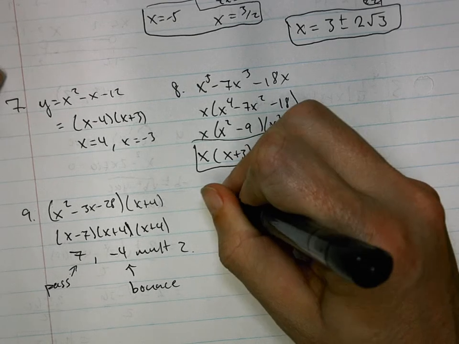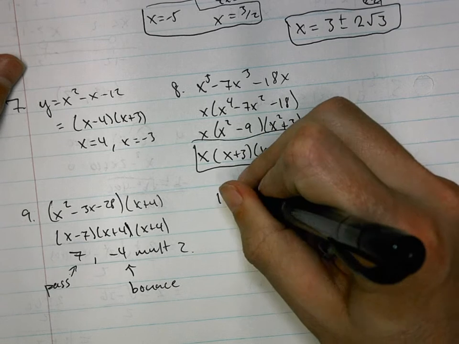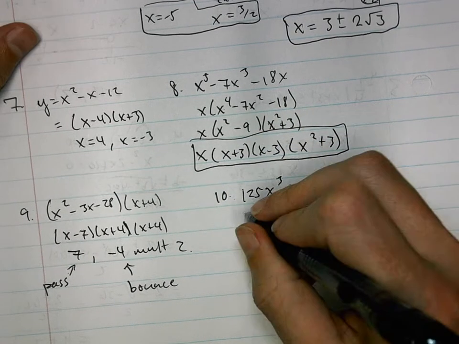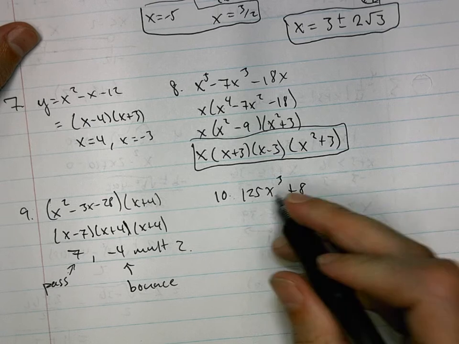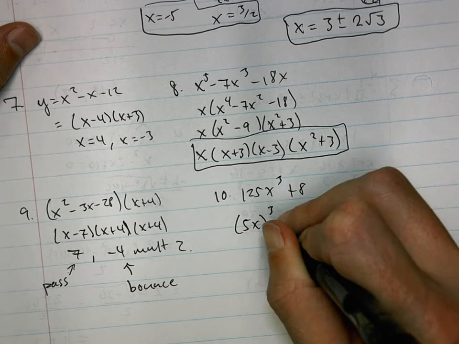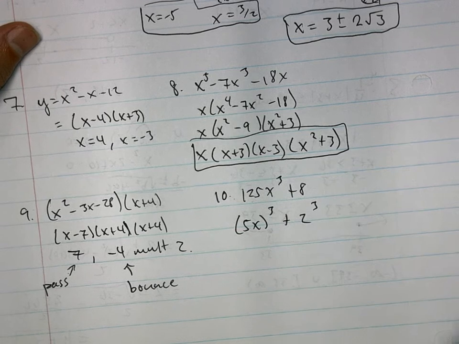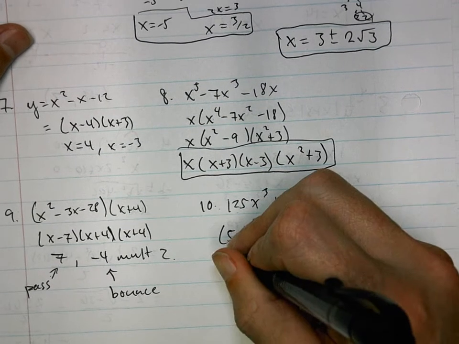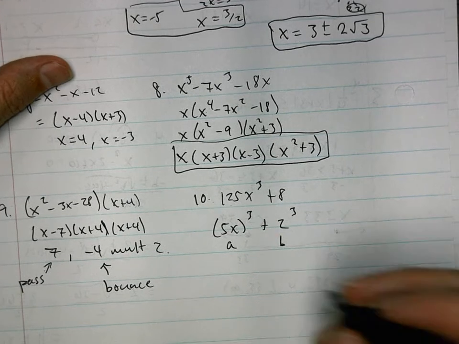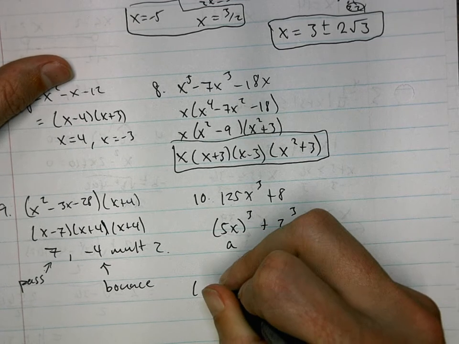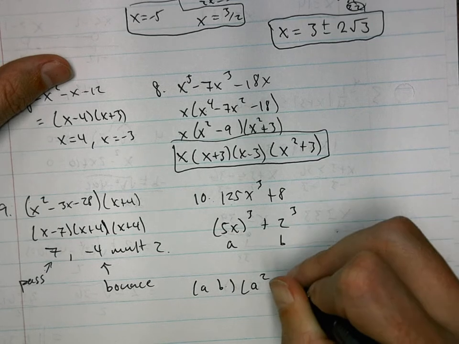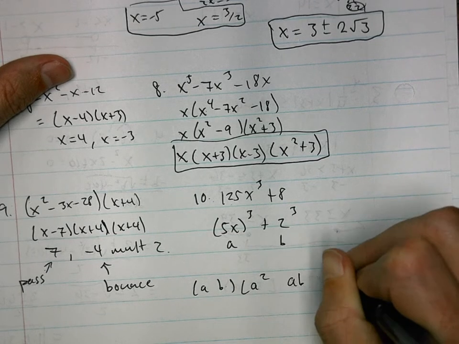Number 10. Number 10 is 125x to the third plus 8. So, actually, this is like saying 5x to the third power plus 2 to the third power. So this would be A and this would be B, and this is sum of two cubes. So sum of two cubes says you go to (A plus B), A squared, AB, B squared.